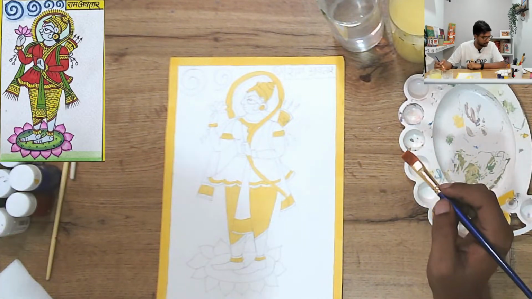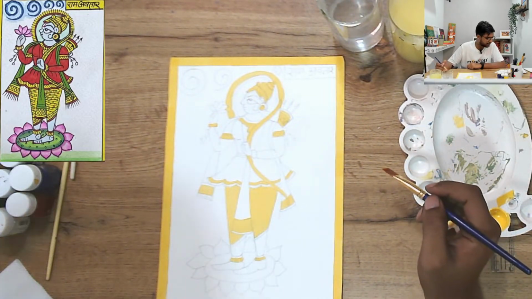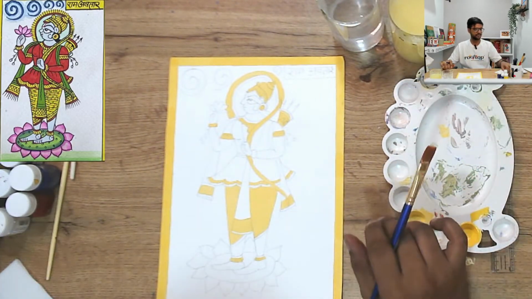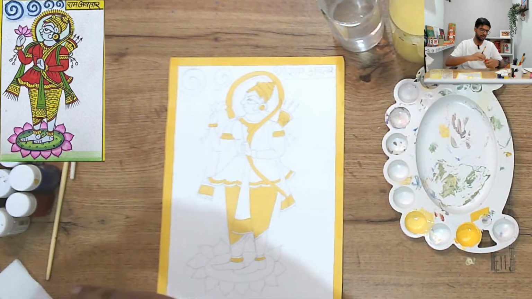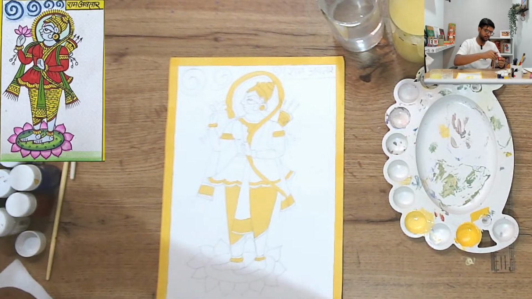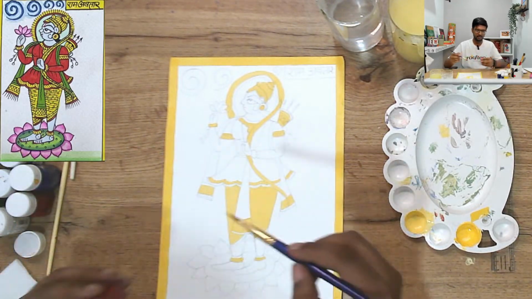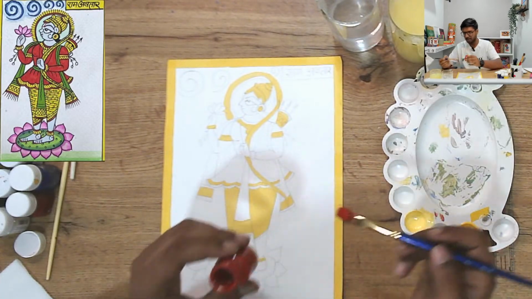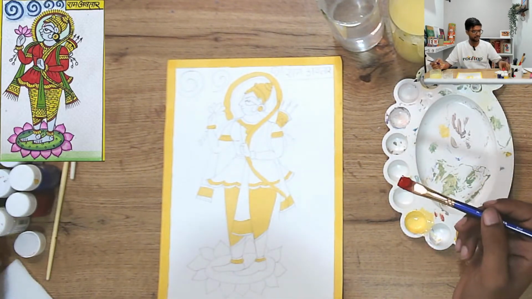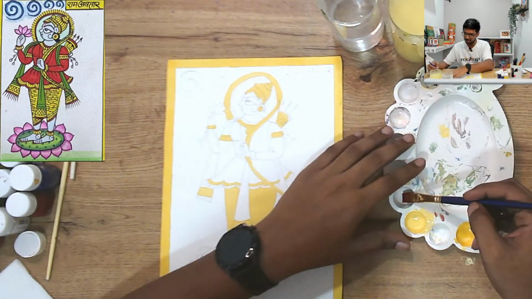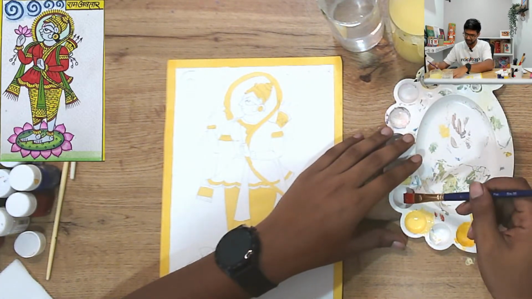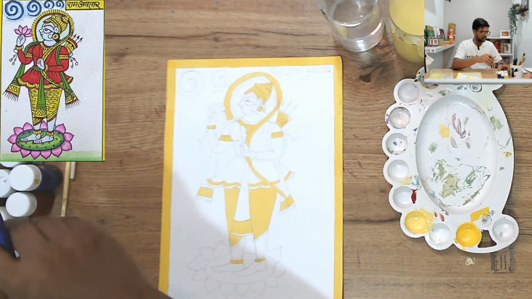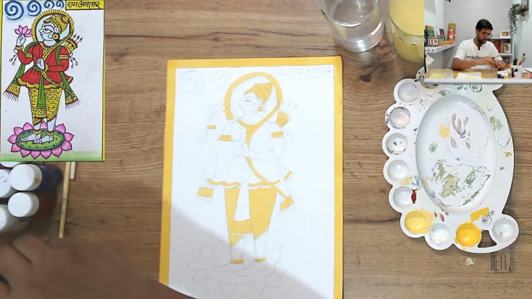Okay, now we can move on to the red color. So I'll take my red. I will take a good amount of red, and I will put it here. But I won't use this red just as it is.